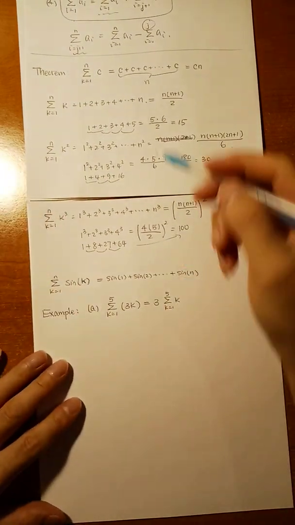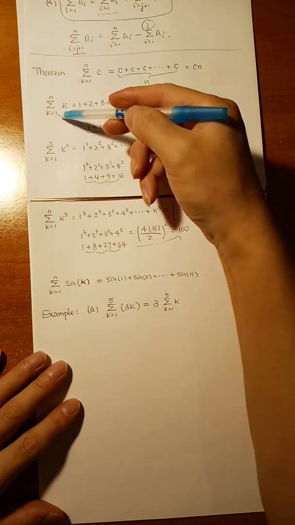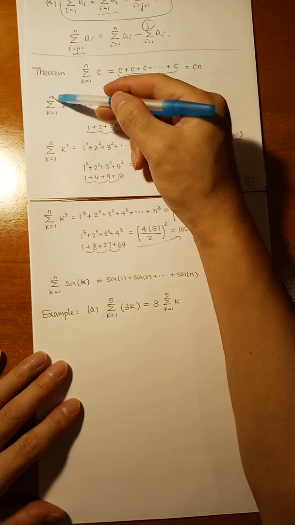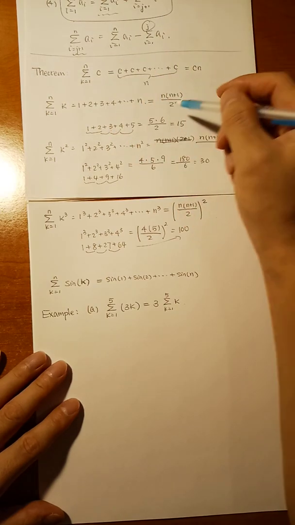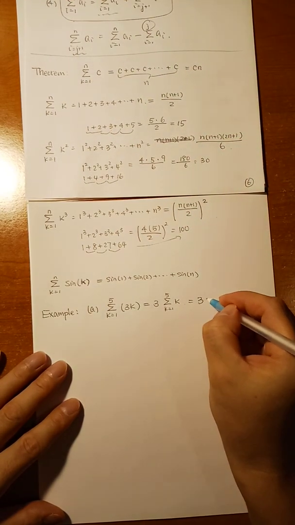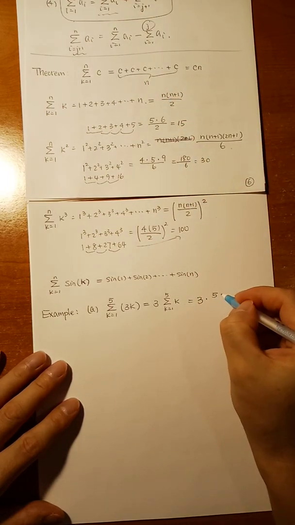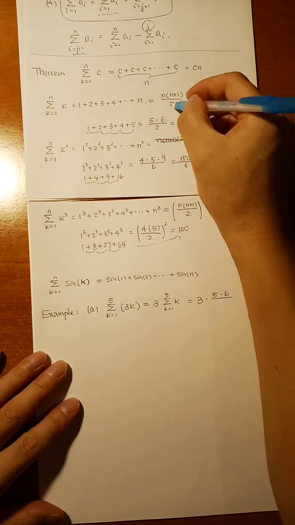And now you compare this expression with those 4 special cases. It's this one, and n is equal to 5. So you will let n be 5 in this case. So it's 5 times 5 plus 1, 6 over 2.